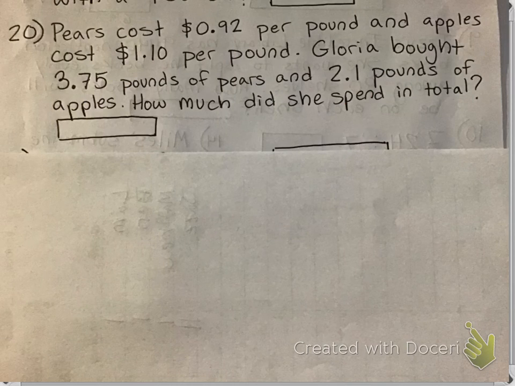So, in this situation, we have pears. They cost 92 cents per pound. And then we also have apples, and these apples cost $1.10 per pound. So Gloria bought 3.75 pounds of pears and 2.1 pounds of apples. So we have to see how much she spent in total. What does that word total indicate again?